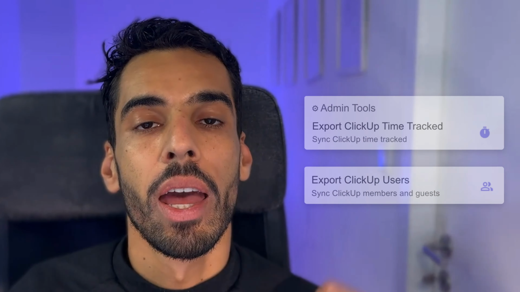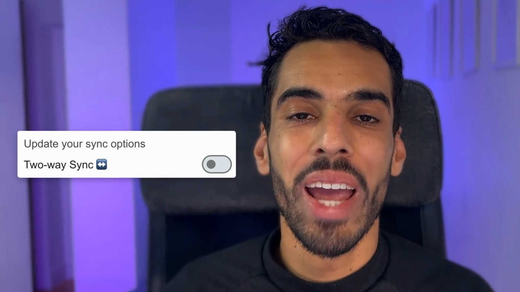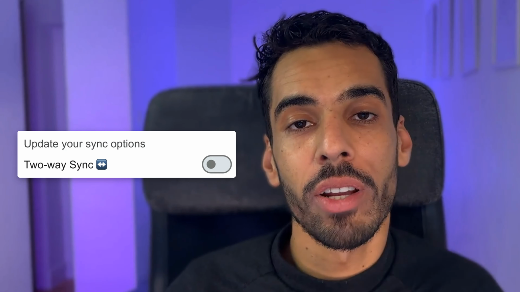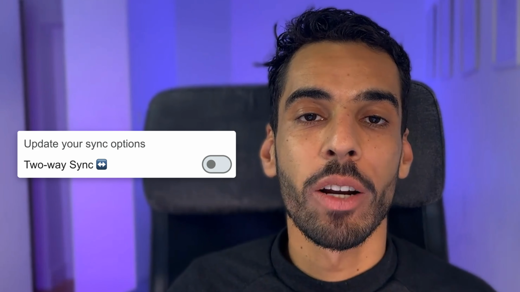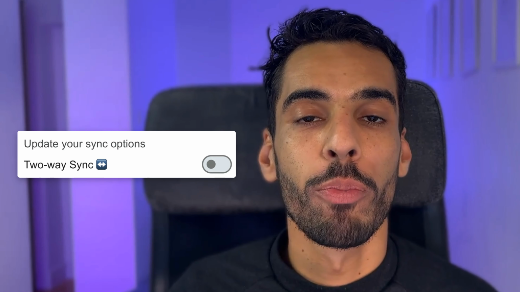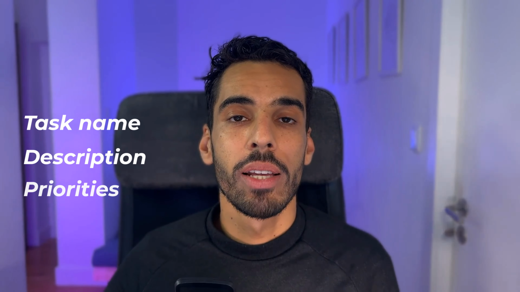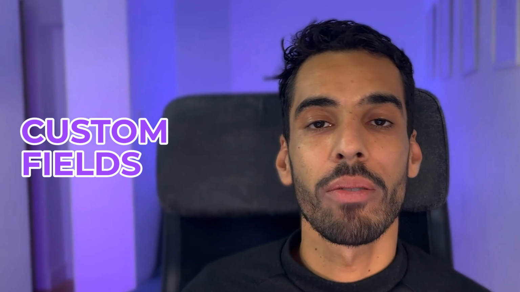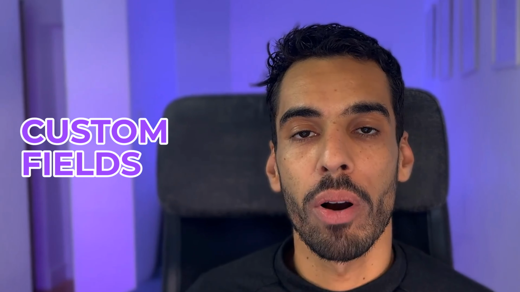And I started adding more features, such as letting you bring in your time entries or your users to Google Sheets. And it started to become interesting with two-way syncs, which lets you bring in your data from ClickUp and then edit and create tasks in bulk from Google Sheets and send it back to ClickUp. And now you could edit default fields like task names, descriptions, priorities. We've added the ability to create and edit custom fields like your dropdowns, custom texts, emails, phone numbers, etc. And in today's video, I'm going to show you how two-way sync works with custom fields.